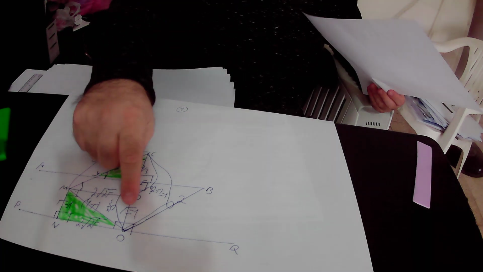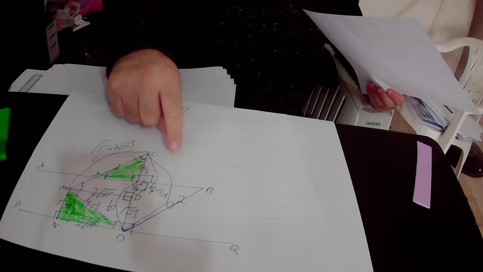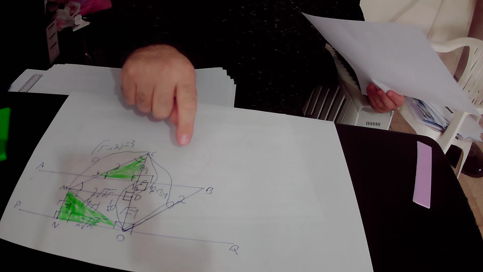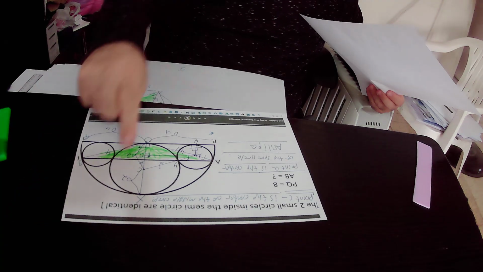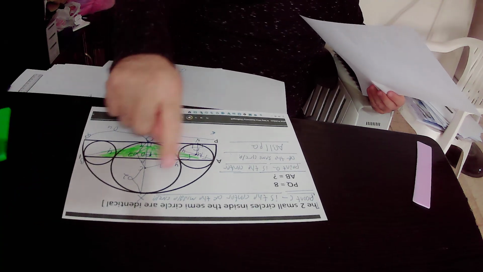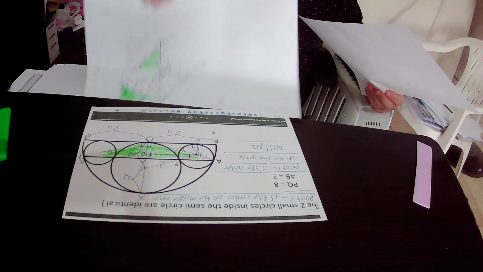We know that DO equals R. CO is the radius of the middle circle, it equals 2 units.